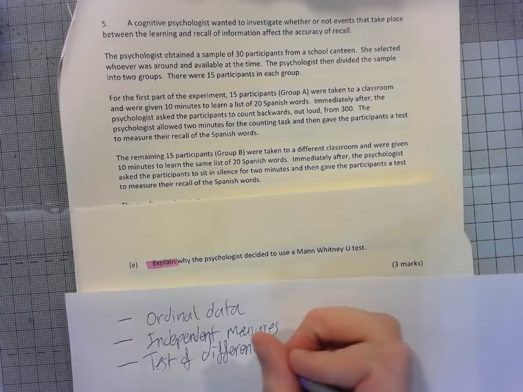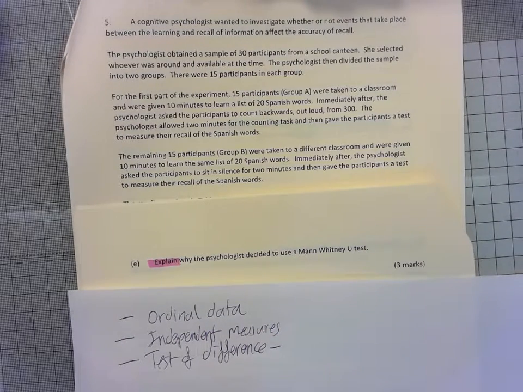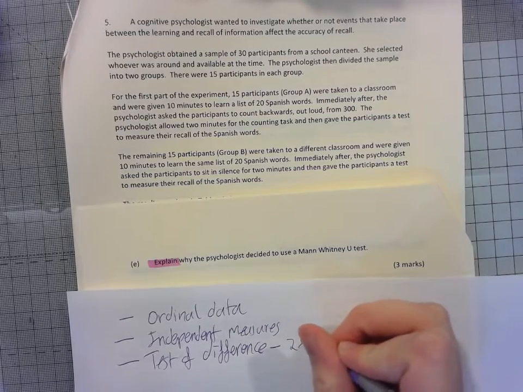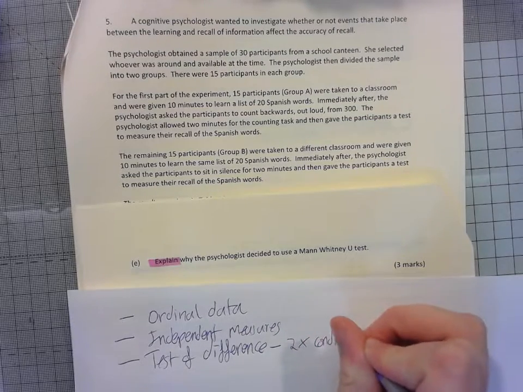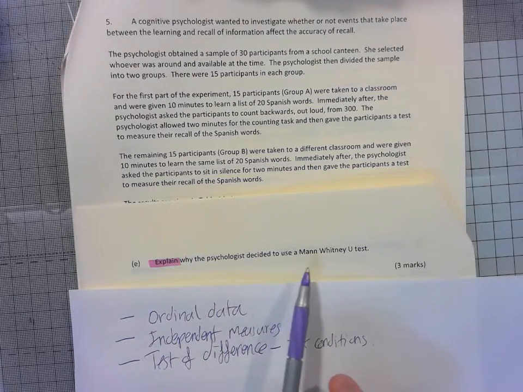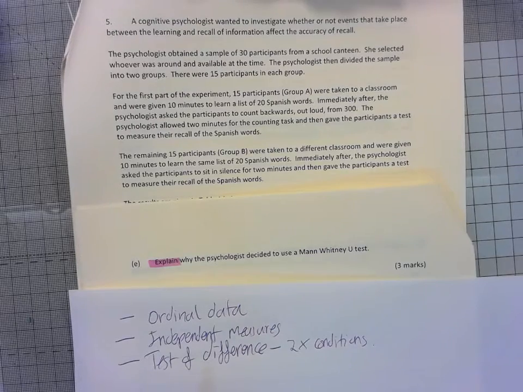So it's a test of difference. How do I know it's a test of difference? Because we've got 2 conditions. Okay? So one reason why the psychologist decided to use a Mann-Whitney U-test is because it is a test of difference. I know this because there are 2 conditions.